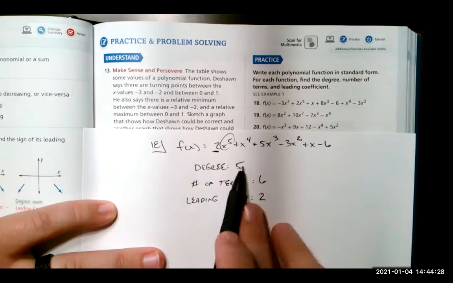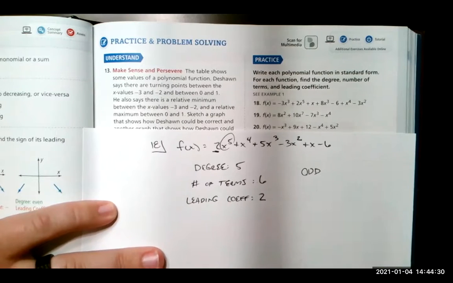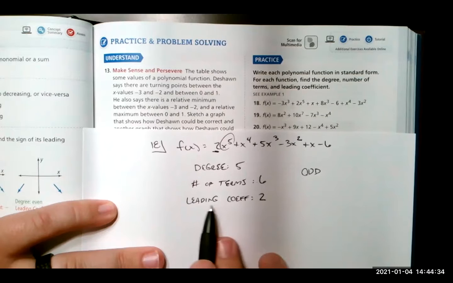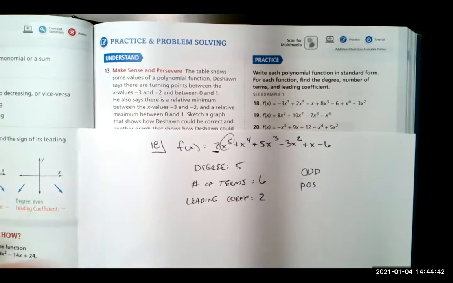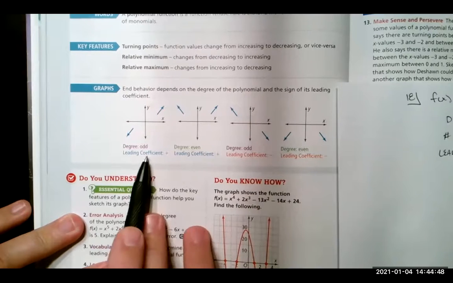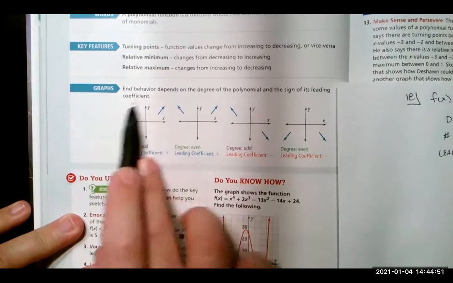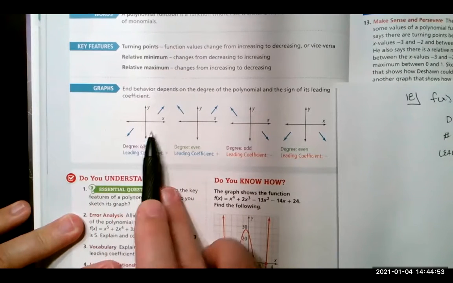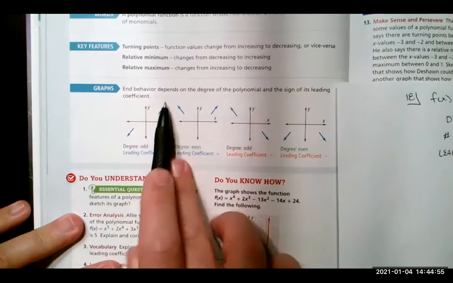So because the degree is a 5, that makes this an odd function. It's not looking for this, but I'm just talking about it real quick. And because that leading coefficient's a positive 2, that means it's a positive function. So again, you can go back to this concept summary, and if this is an odd positive function, I know that the end behavior is going to look something like this. It's going to go down and to the left, up and to the right.